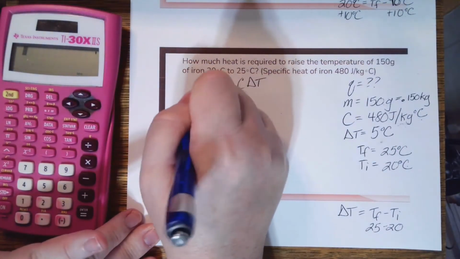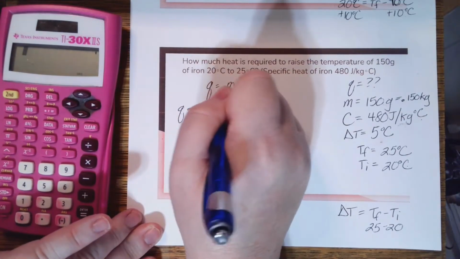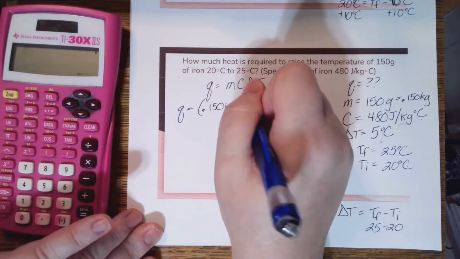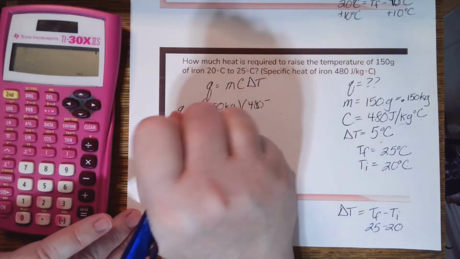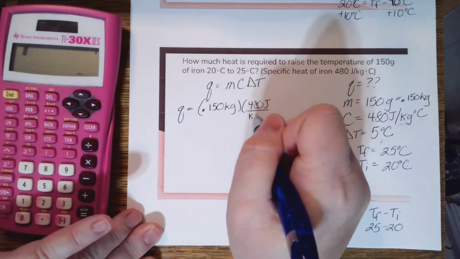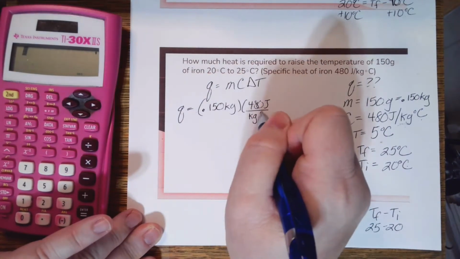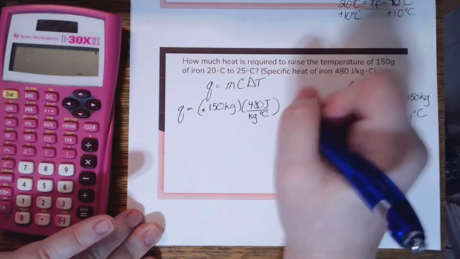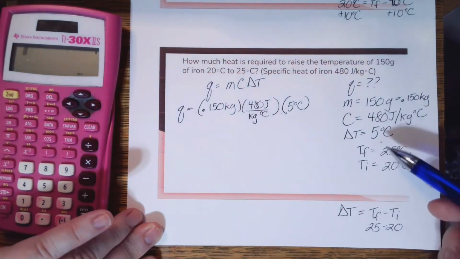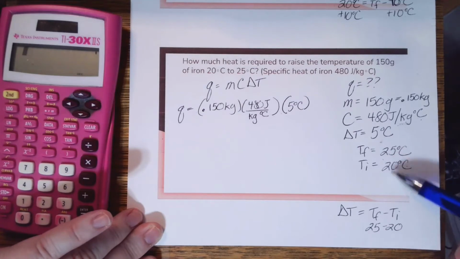So Q equals, what is M? 0.150 kilograms. What is C? 480 joules per, remember when it's per, they're really on the bottom, kilogram degrees Celsius. And then my delta T is 5 degrees Celsius. Remember to use that subtraction you did, not one of these numbers.